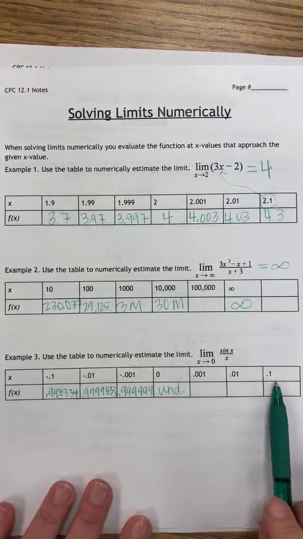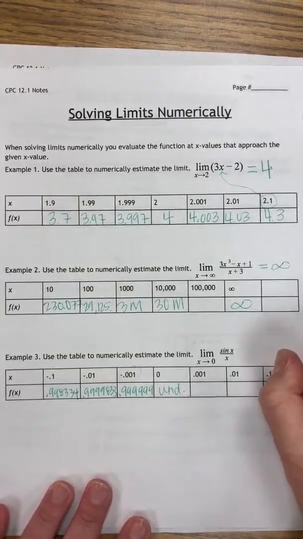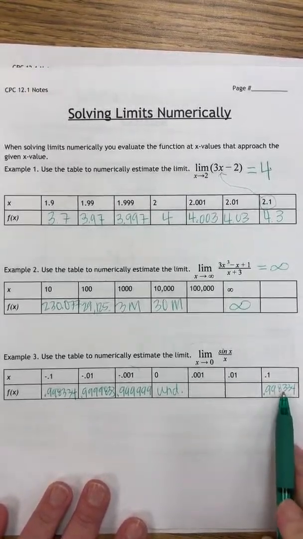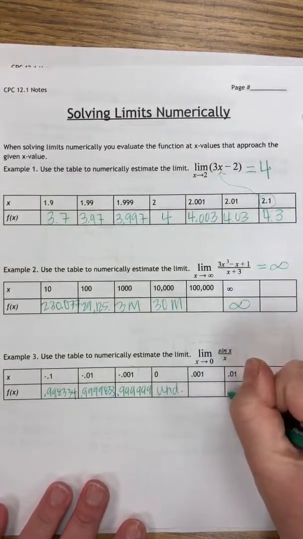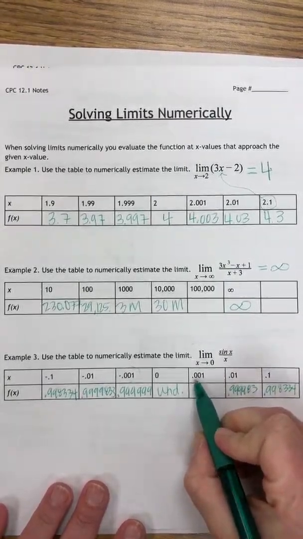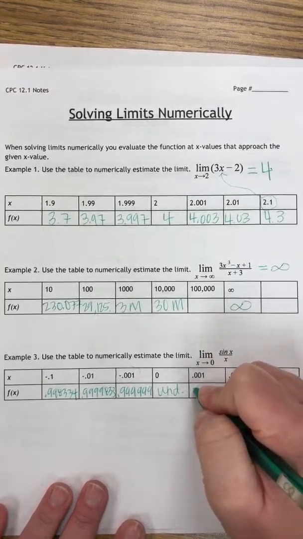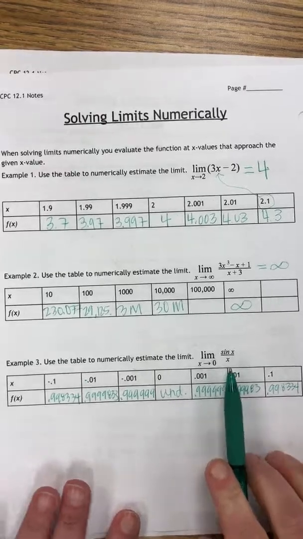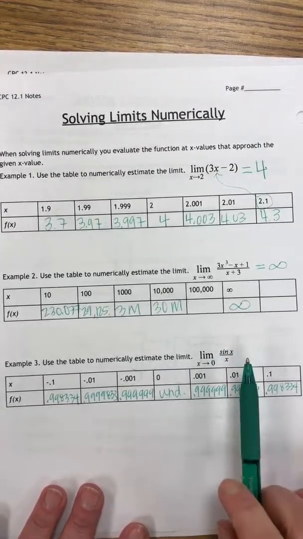If we go on this side, furthest to the right is 0.1. If I plug that in, I've got 0.998334. If I plug in 0.01, 0.999983, and then a little bit closer, approaching 0, I get 0.999999. By the way, the calculator needs to be in radian mode for this to work out.